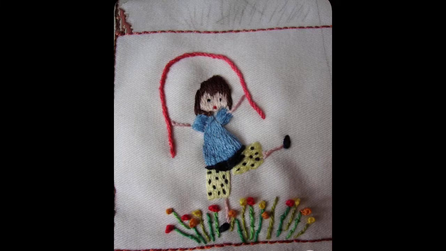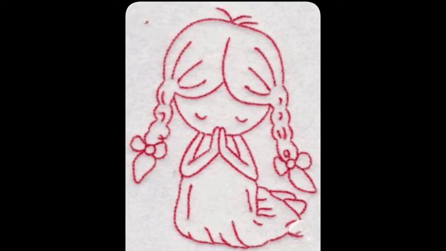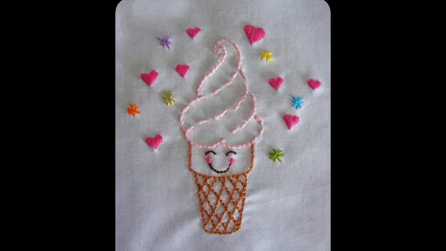Now we will discuss the most important thing, which is where you can make these patterns. You can make these patterns in a wide variety of domains.